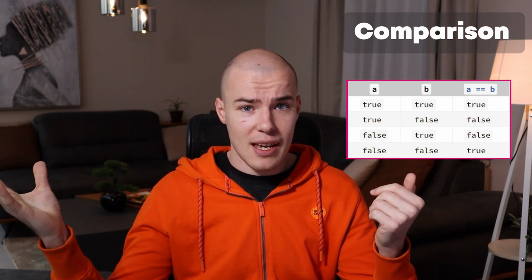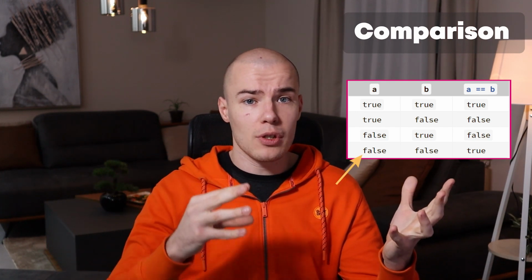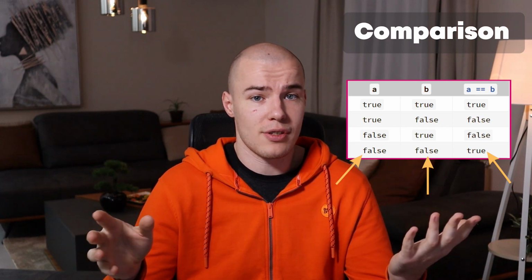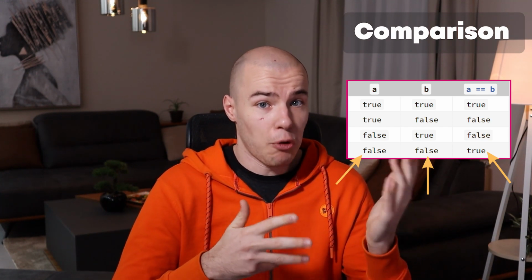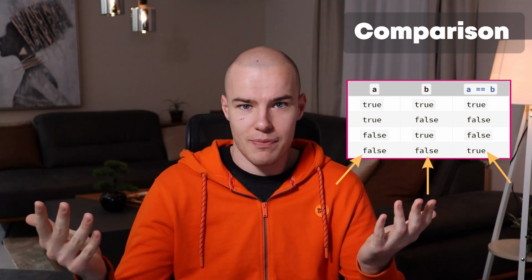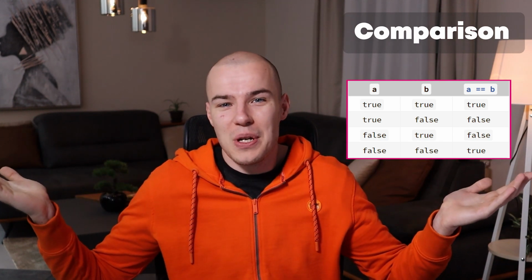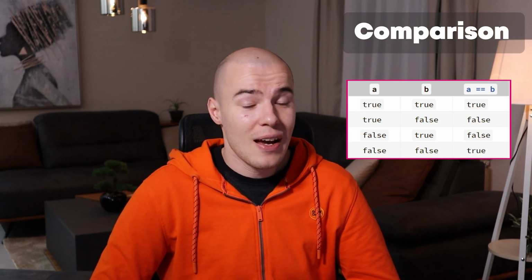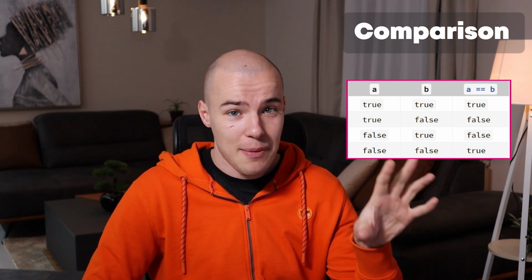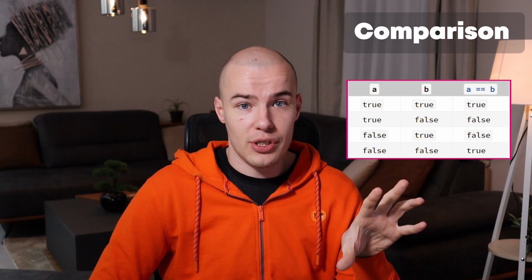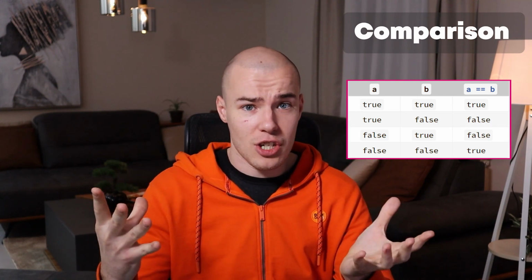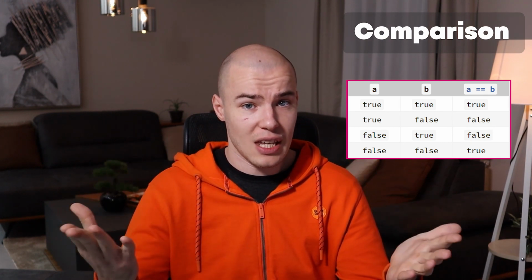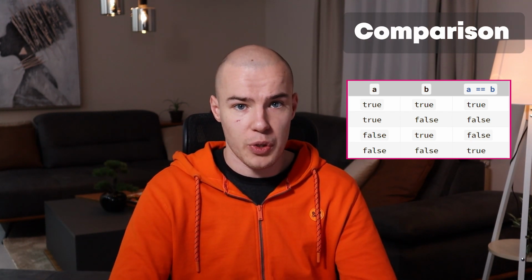And the final example is false equals false, and this one is true because false is equal to false. I know it sounds very weird and very confusing when you just listen to this, but when you take a look at the table and really think about the expression and the logic that is taking place here, you should agree with this and you should understand why we are getting the results we are getting.